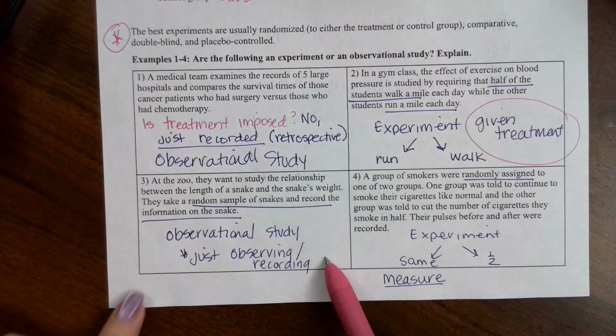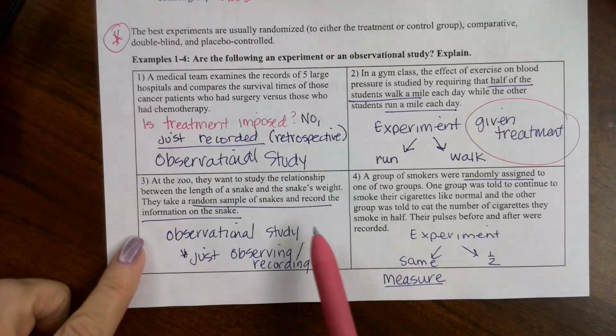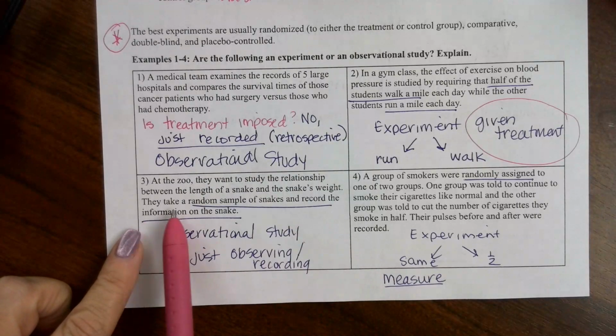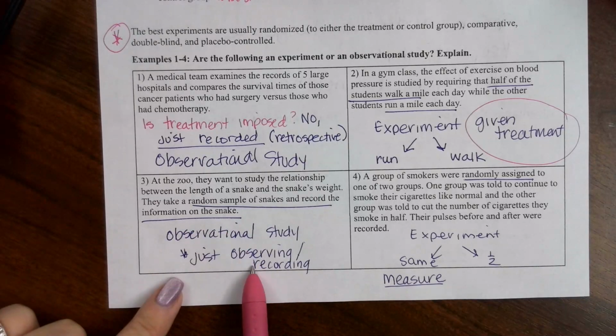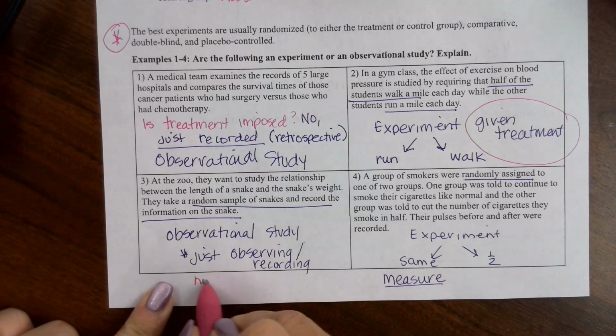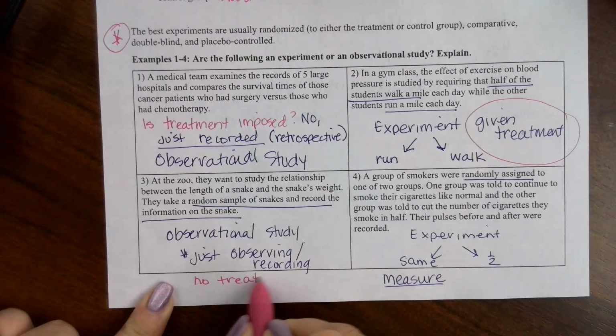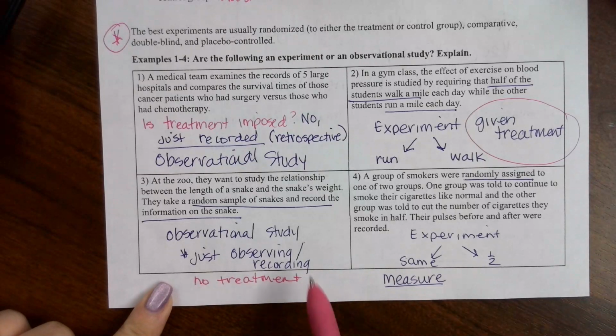The next one is an observational study. Now, this looks like it might be something different, right? They take a random sample of snakes and record the information on the snake. They're just recording this. They're not imposing a treatment. So here there is no treatment. You might have different lengths and different weights of the snakes, but you're not doing anything with this. You're just collecting the data.